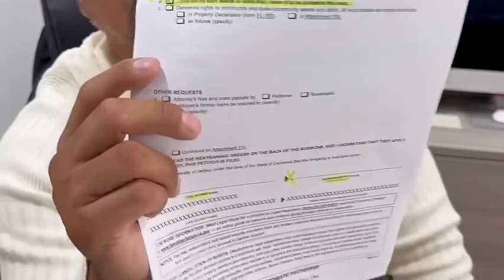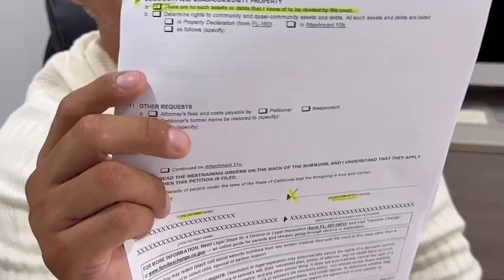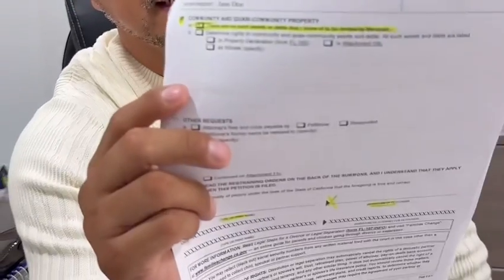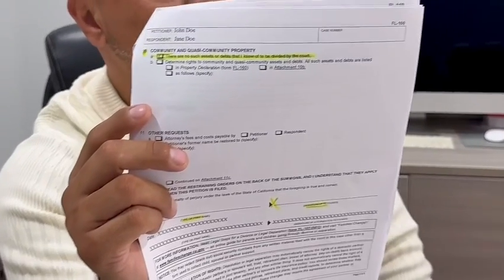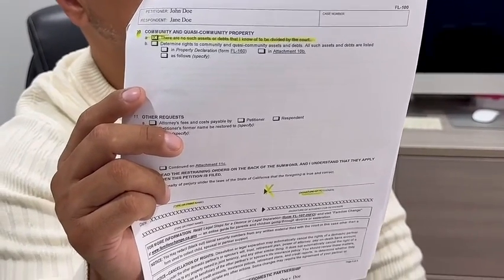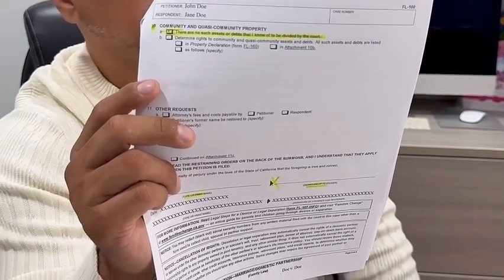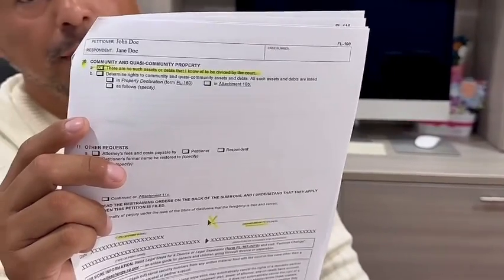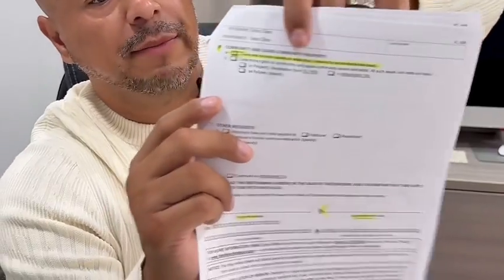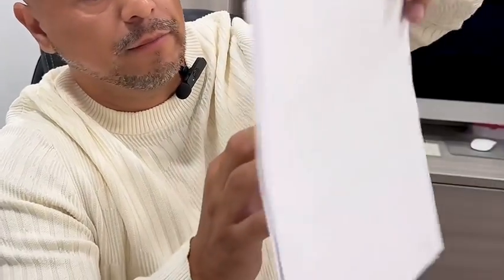Number 10 is community property. Are there any community property? On this case, there is no community property. So he knows that community property is any property that was purchased during the marriage. That's the presumption, during the marriage. So they didn't buy anything. It was a short-term marriage. They really didn't have time to establish a family or purchase any property. So for that reason, he put 10A.